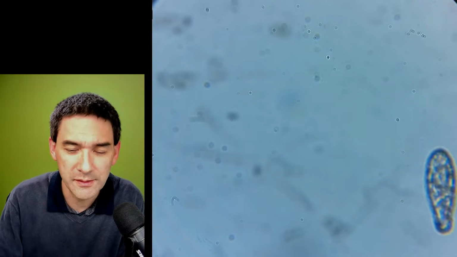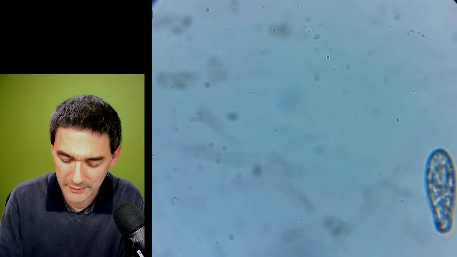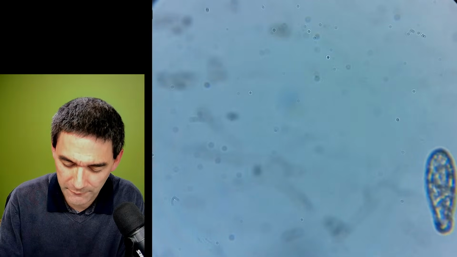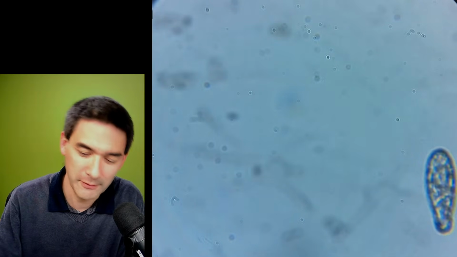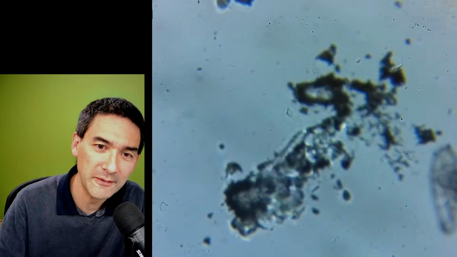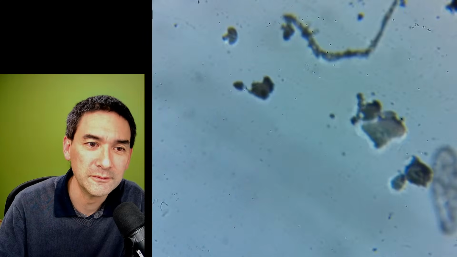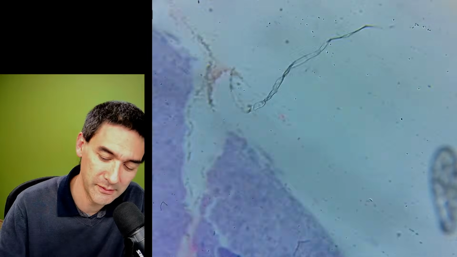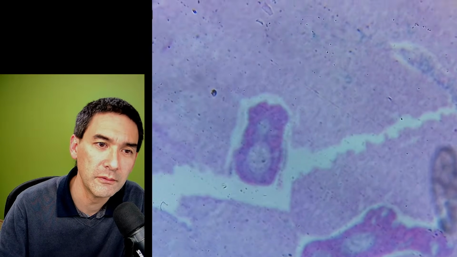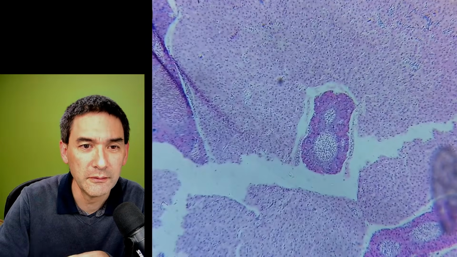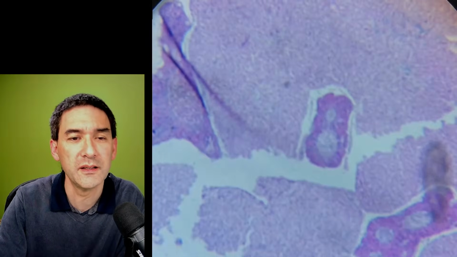What does it say here? Testicle of a fish? Really? Okay, I don't think that I have even seen this yet. What is this here? Okay, no, that's a histological specimen.